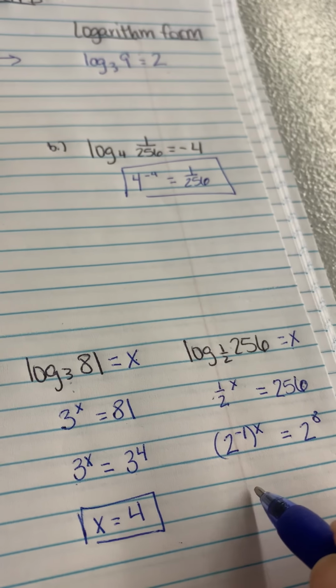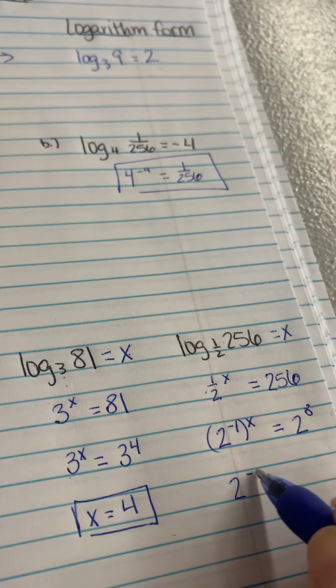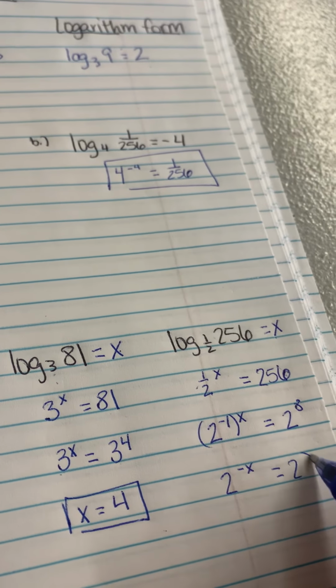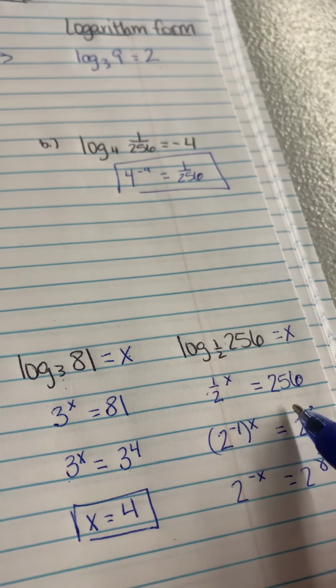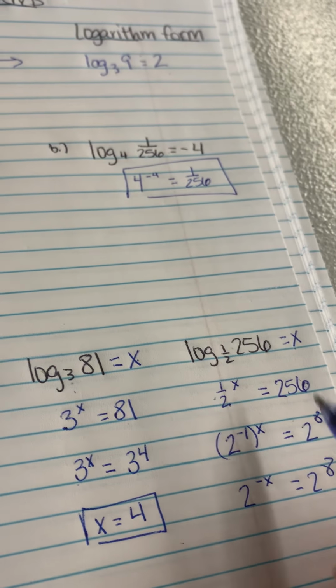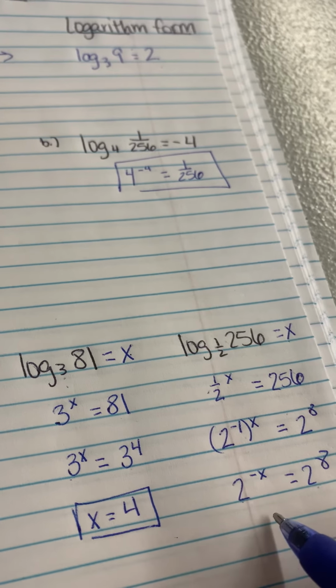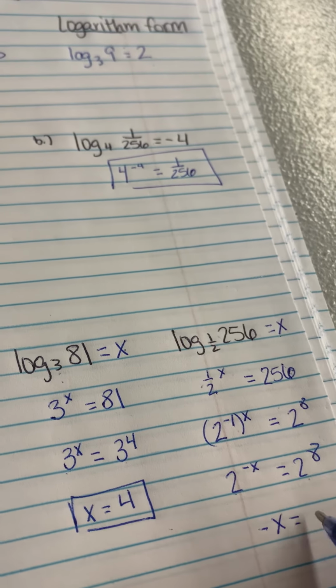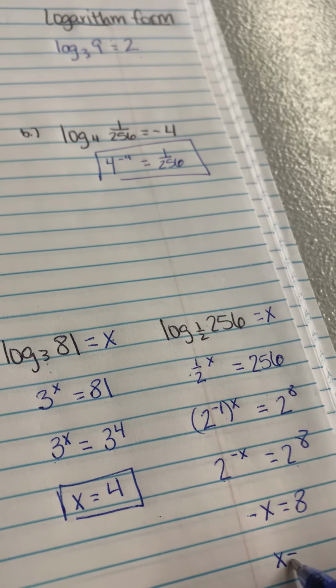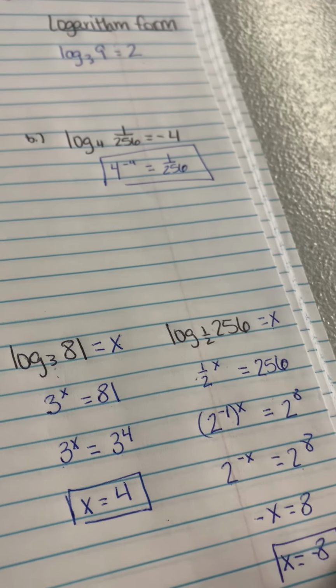So now I have 2 to the negative x equals 2 to the 8th. I multiplied negative 1 times x. Then my bases drop. I have negative x equals 8, so x equals negative 8.